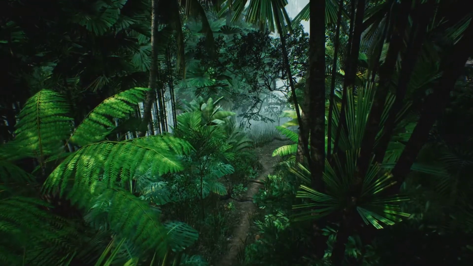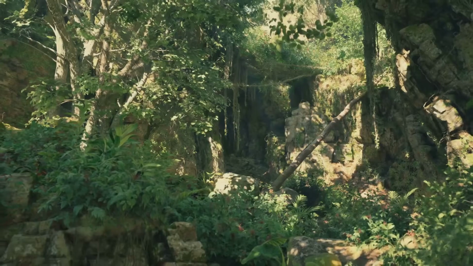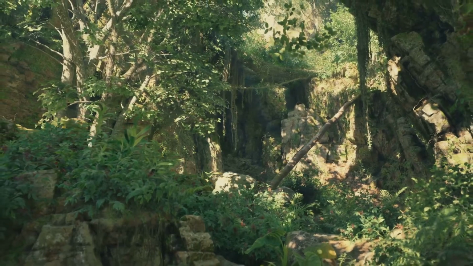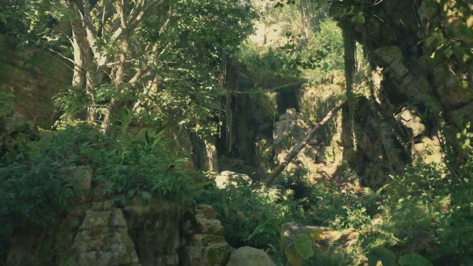For example, in a forest, plants compete for sunlight by growing taller or spreading their leaves. Over time, these adaptations improve the survival of the most efficient species, contributing to the ecosystem's overall strength.